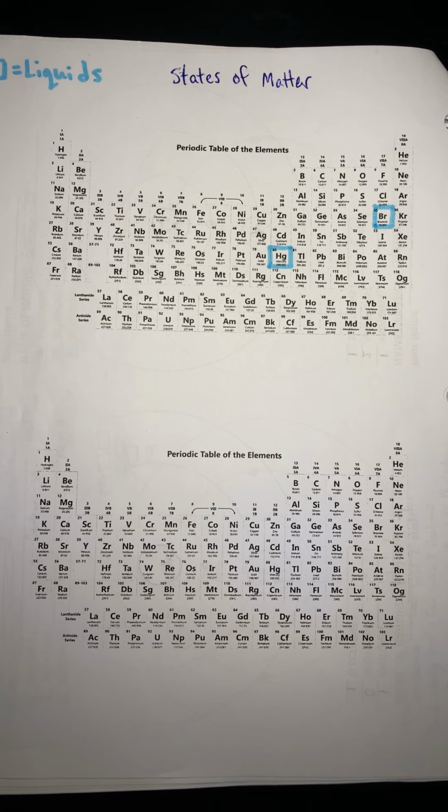Now, if you want to shade them in, you can. Just make sure that you don't shade it in so dark that you can't see it. But I'm just going to outline them. All right.